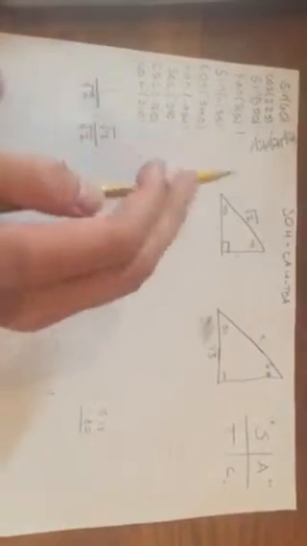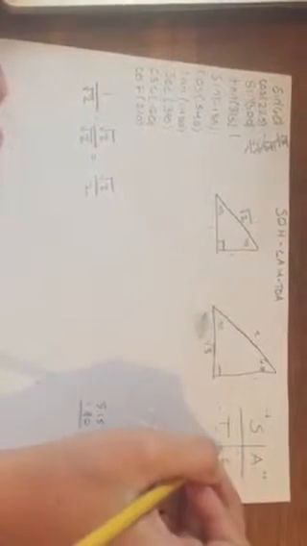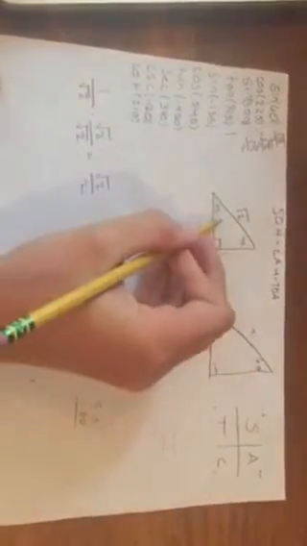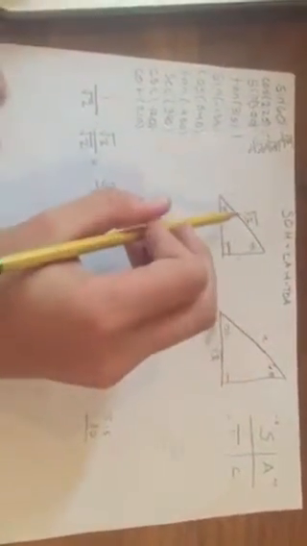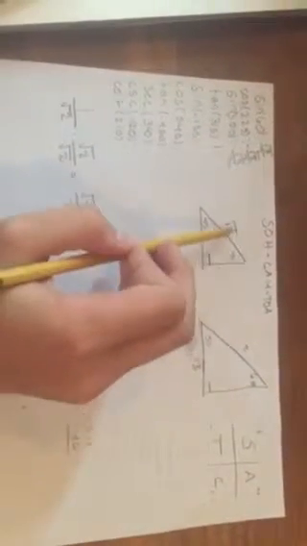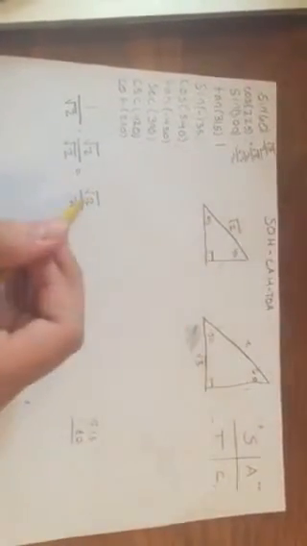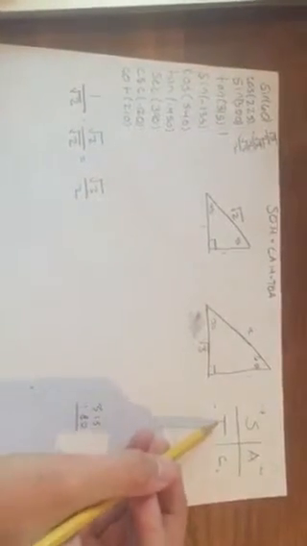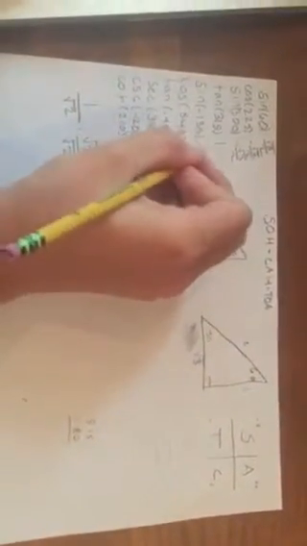Alright, now some negatives. The sine of negative 135. So we know that negative goes this direction. So this is 90, and then 135 is 45 more. So it's the 45, 45 triangle. So we go here, sine, opposite over hypotenuse, 1 over root 2, which is the same thing as root 2 over 2. But it's in the tangent quadrant, so it would be negative. So it's negative root 2 over 2.